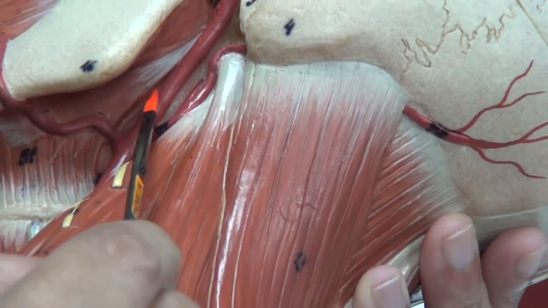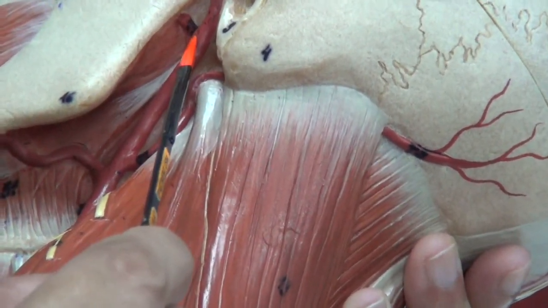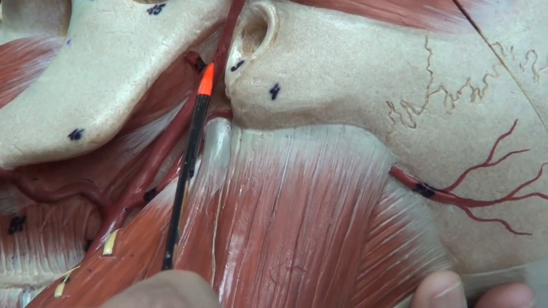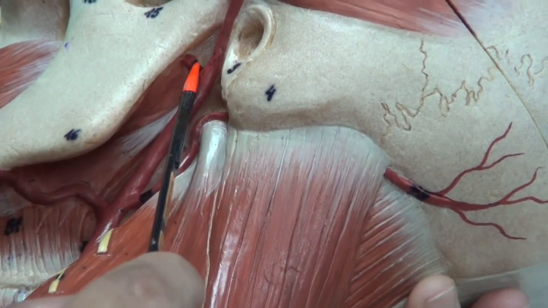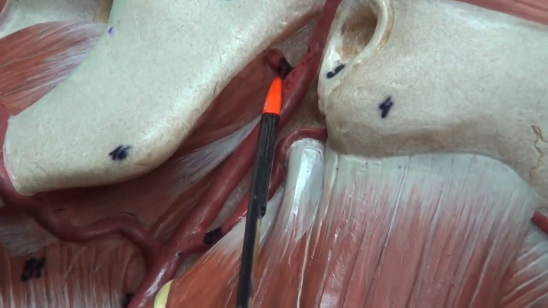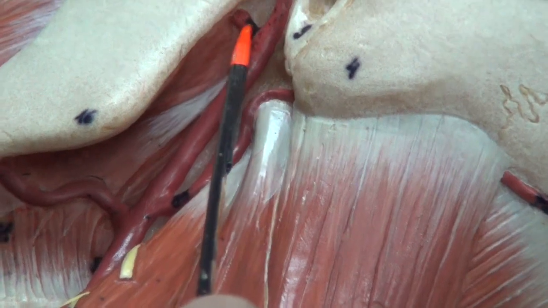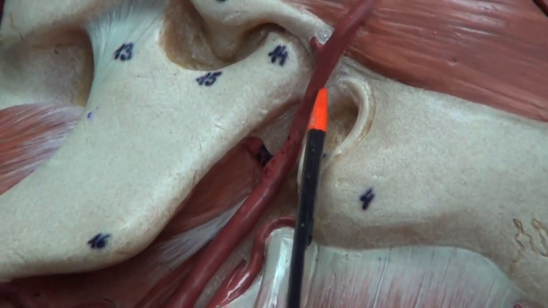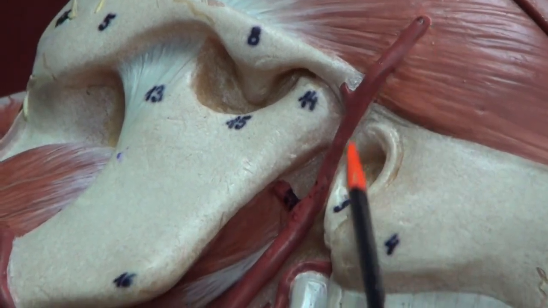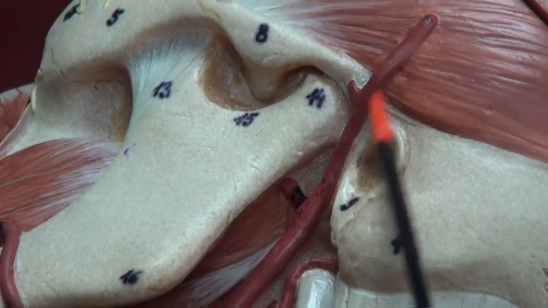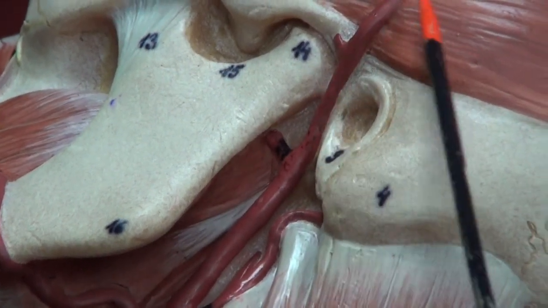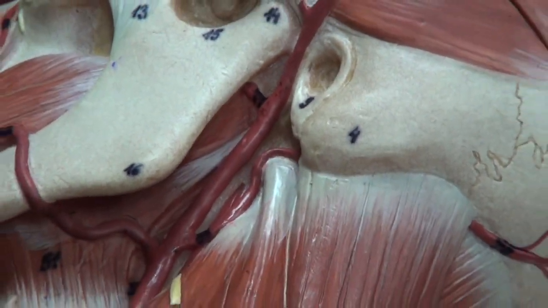Okay, again the external carotid artery: you can see it gives off two terminal branches here. This is the maxillary artery, and this is the superficial temporal artery. So those are the branches of the external carotid artery.